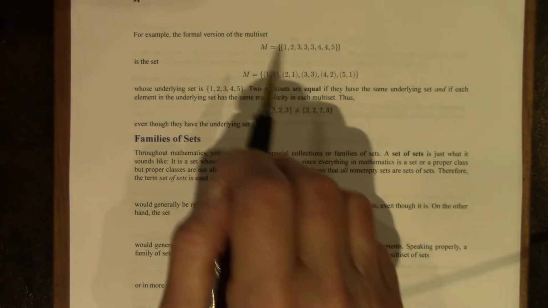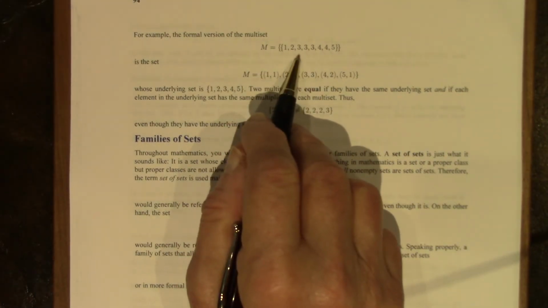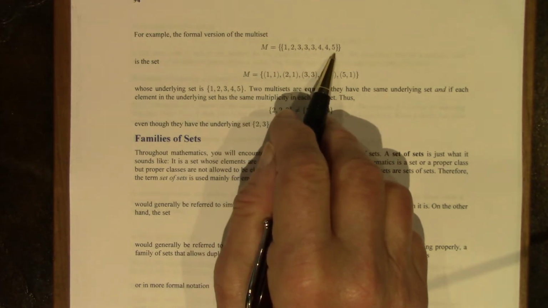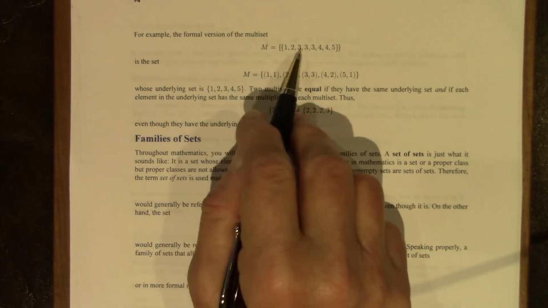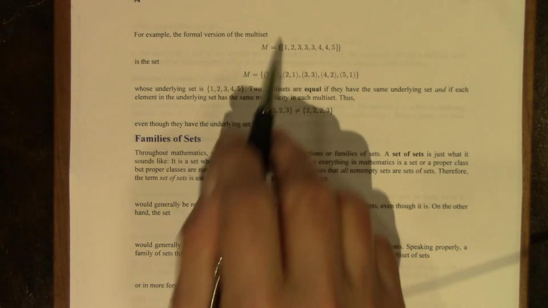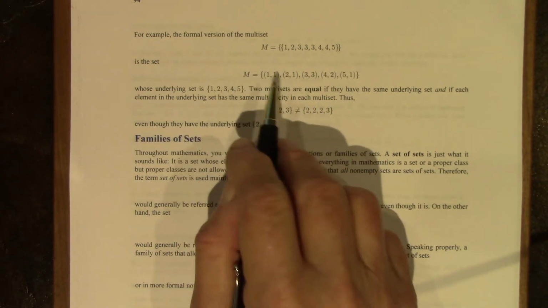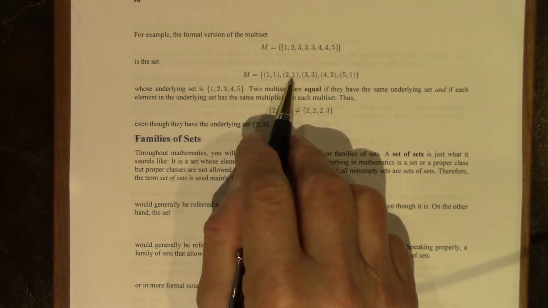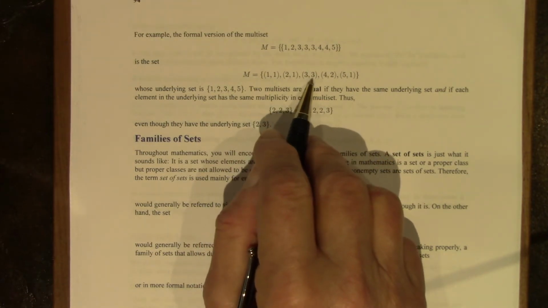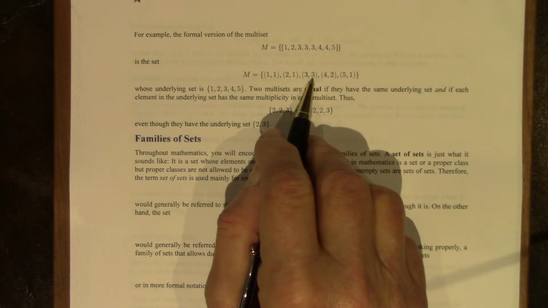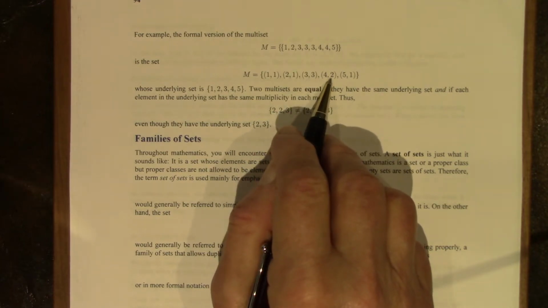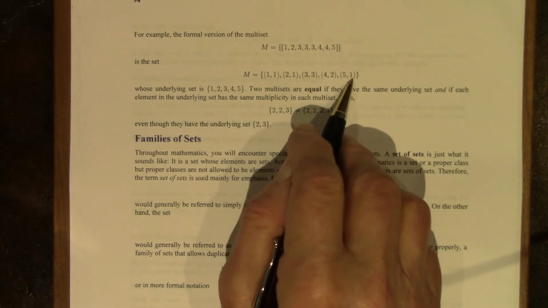Here's another example of a multiset. Informally, we could write it this way, and that's how we generally will do. Formally, the number 1 appears once, the number 2 appears once, the number 3 appears 3 times, multiplicity 3, 4 has multiplicity 2, 5 has multiplicity 1.